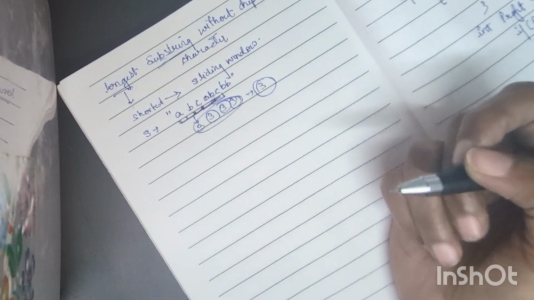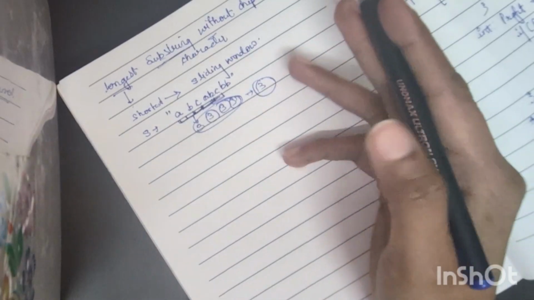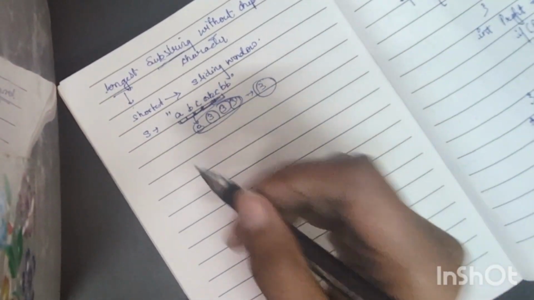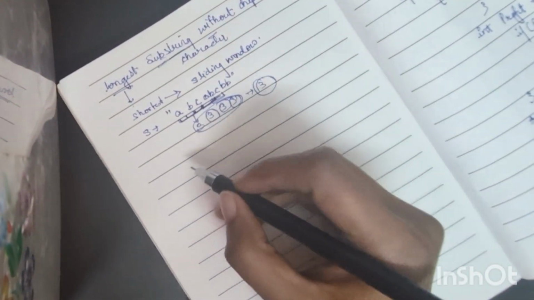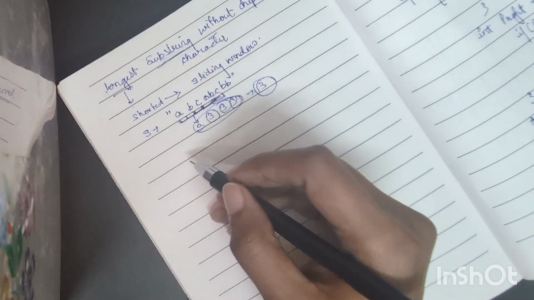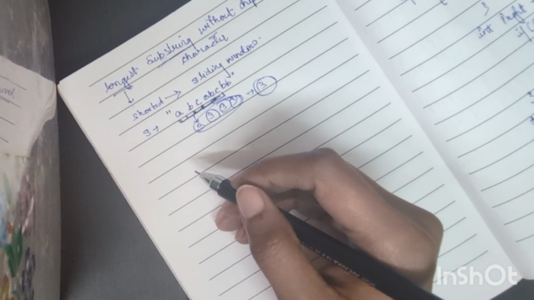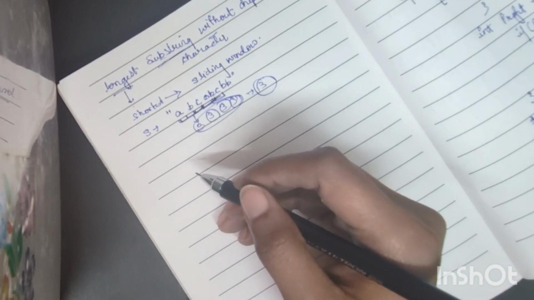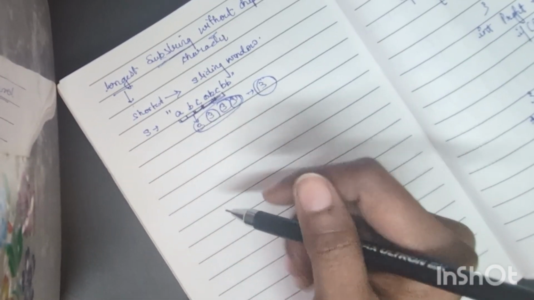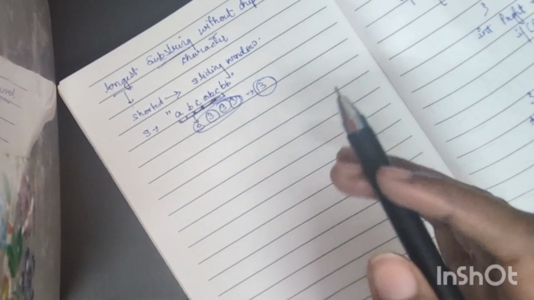Okay, now how will you do it in an optimized way? For the optimized way, let's create a hash map. I will tell you later why I have taken a hash map. Let's create a hash map of characters with respect to integers.